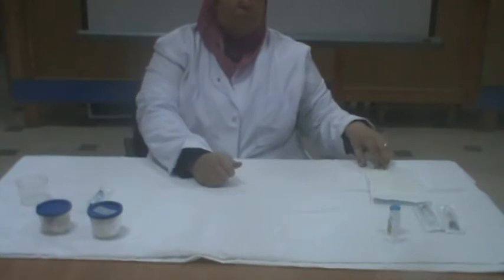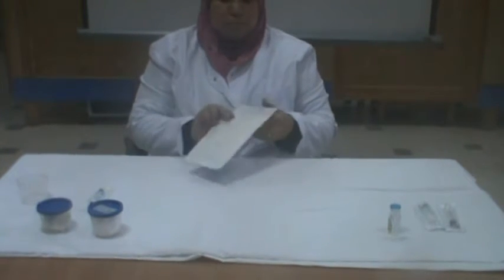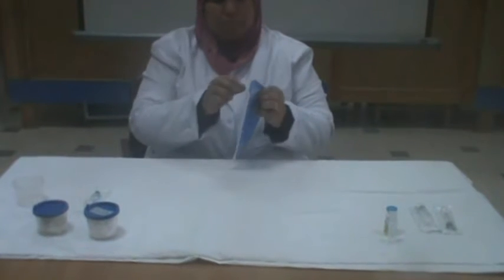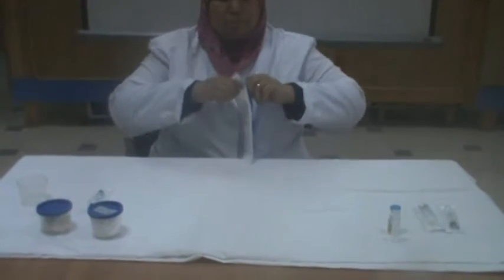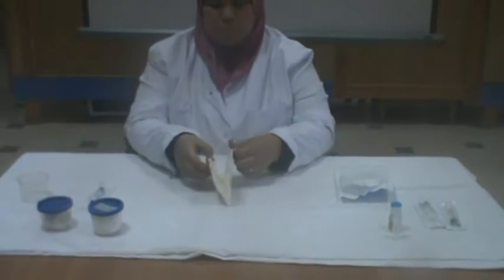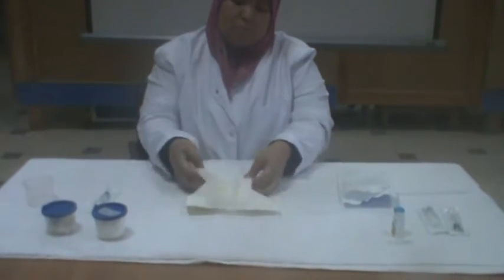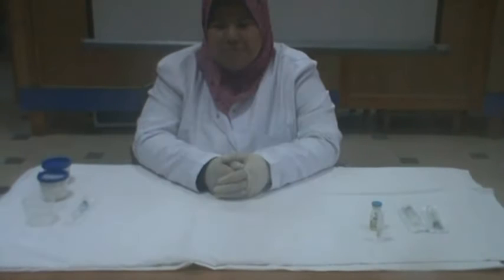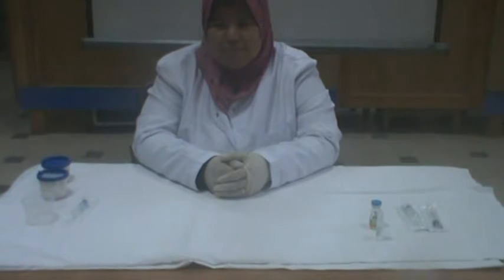Wear sterile gloves to minimize transmission of microorganisms. Verify the right of medication to avoid medication errors.